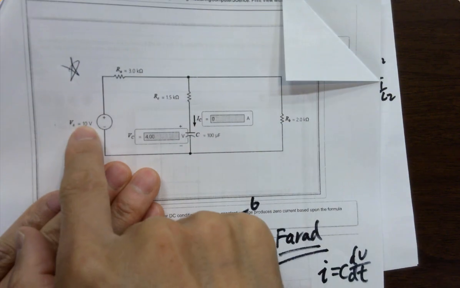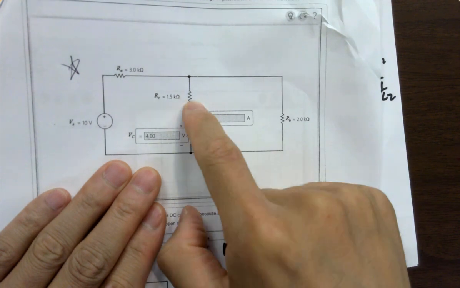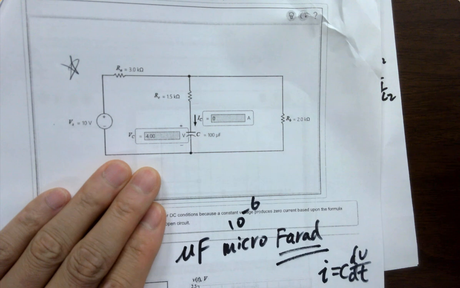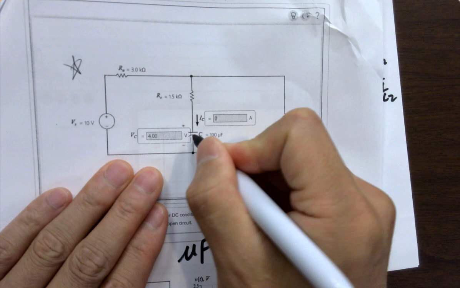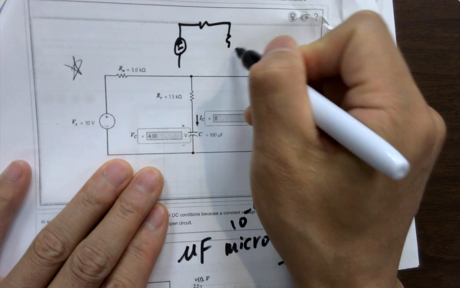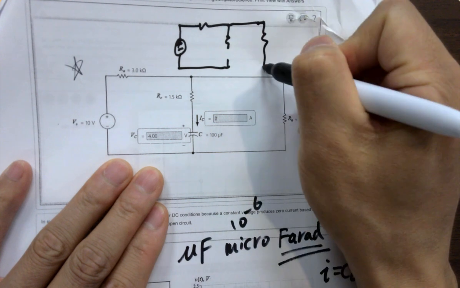So 10 volts. It's just a resistor connected to the capacitor, and another resistor. What's happening is, after a long time you treat the capacitor as a disconnected circuit, so it's basically a voltage source with a resistor, another resistor, and disconnected, another resistor.